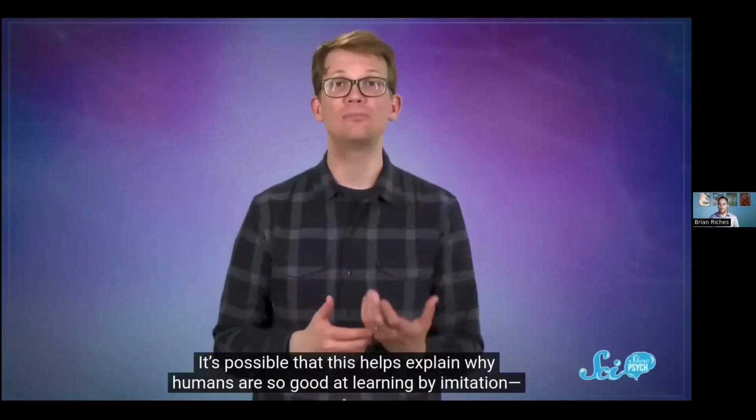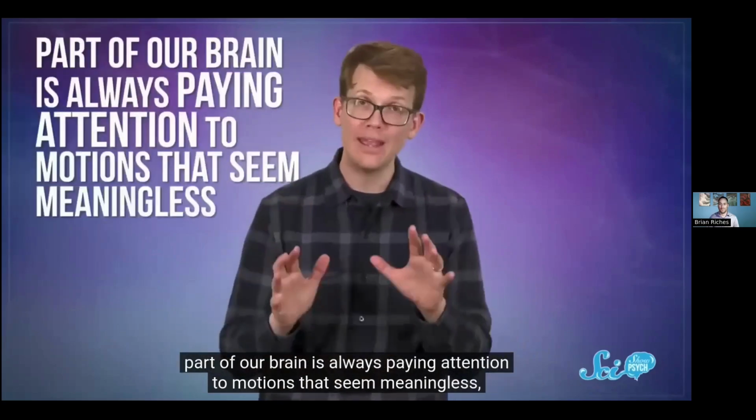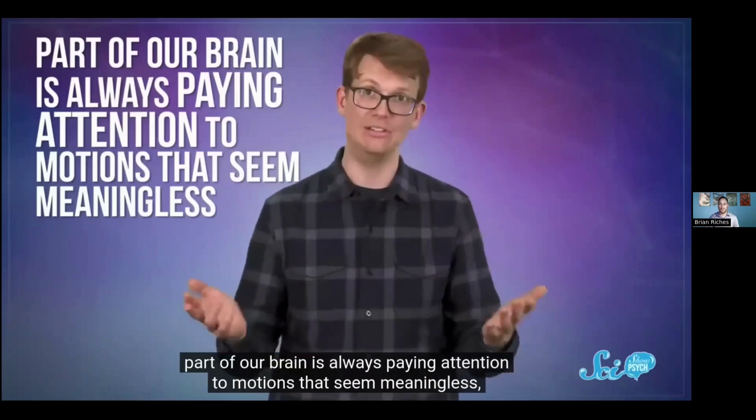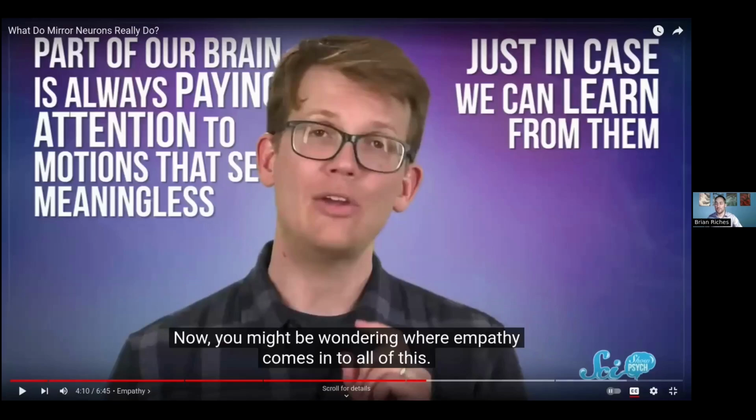It's possible that this helps explain why humans are so good at learning by imitation. Part of our brain is always paying attention to motions that seem meaningless, just in case we can learn from them. So that's a big key with these mirror neurons. And one thing that does take a lot of energy for our brain, because again, these neurons need energy, they need to maintain themselves, they need steady streams of things that cells need, right? So fuel, they need their waste taken away, and it takes energy to do that. So part of our brain is always watching for potentially learning opportunities from watching someone else do something.